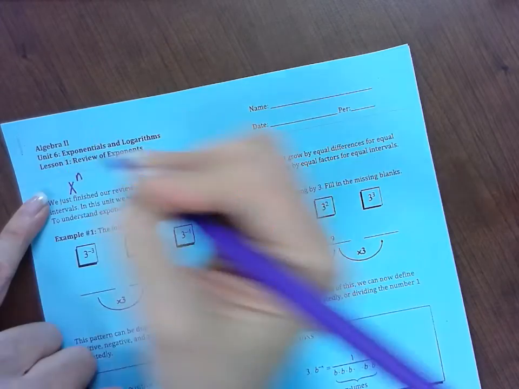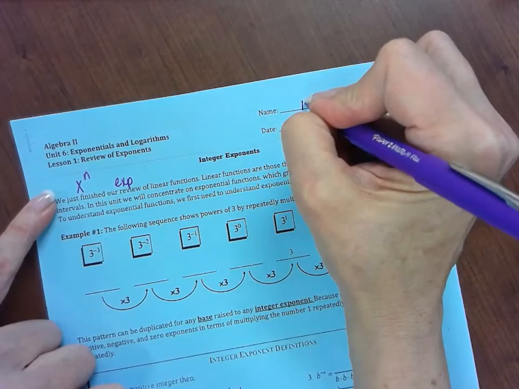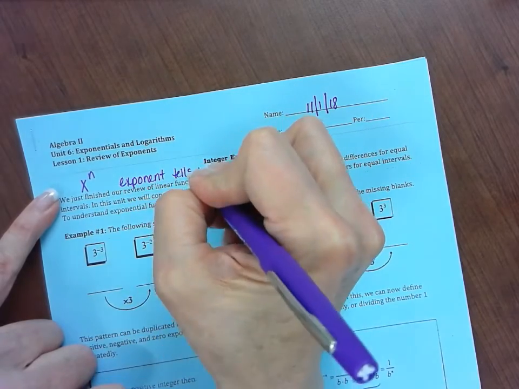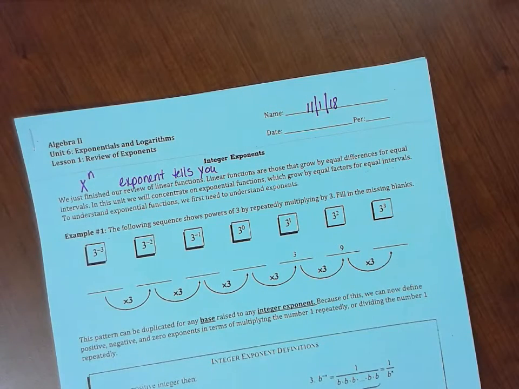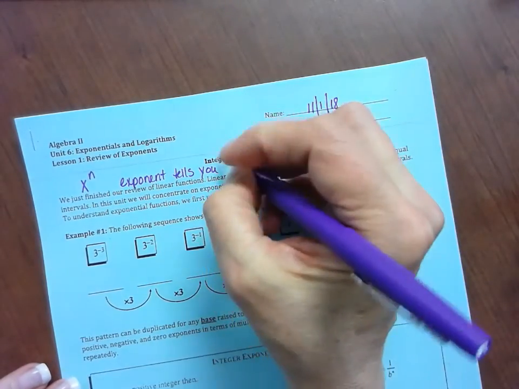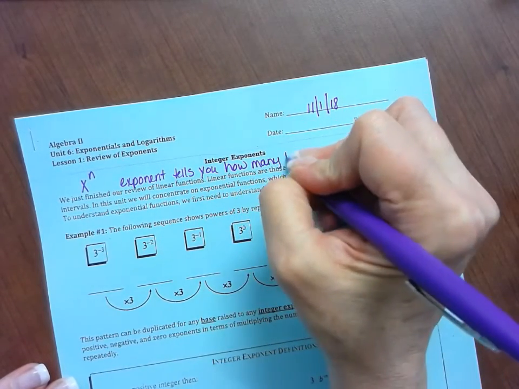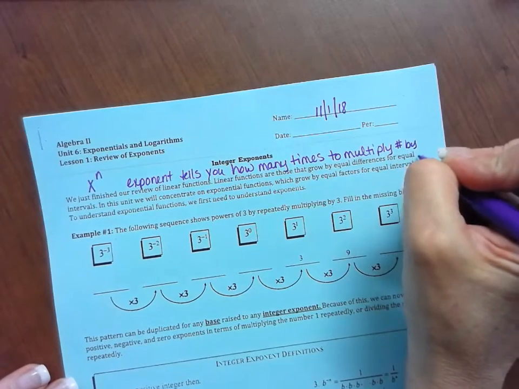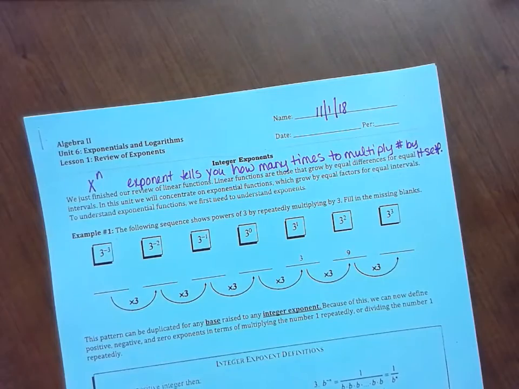So like if you have x to the n, the exponent tells you... As Corey told us, the exponent tells you how many times to multiply the number by itself. Would you agree with that?